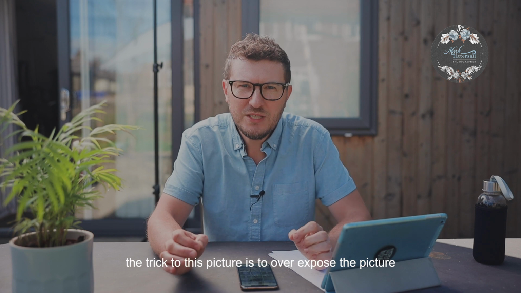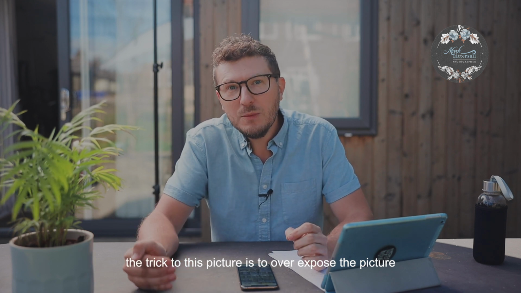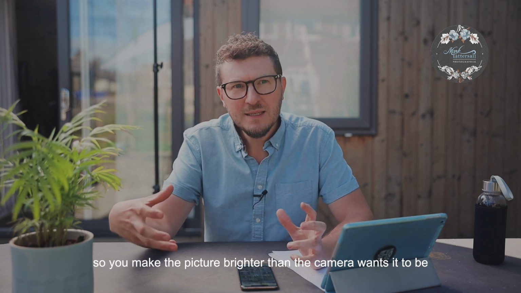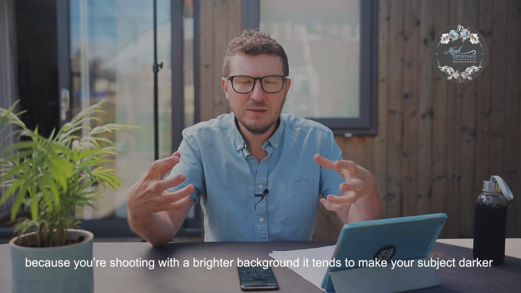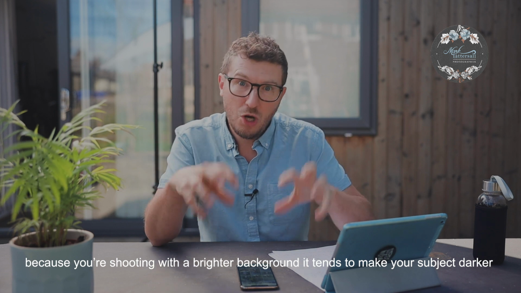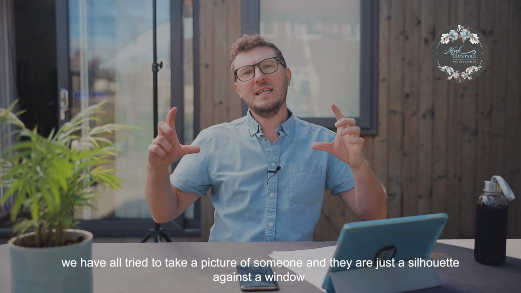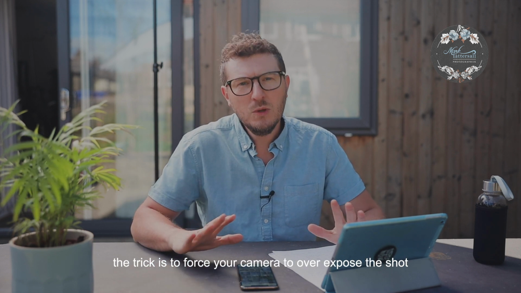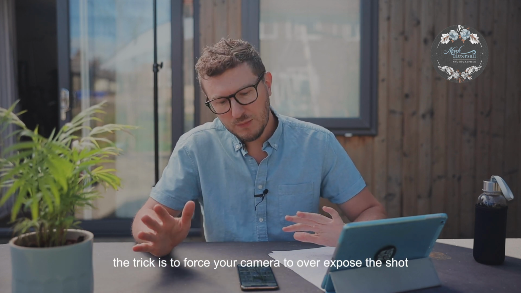The trick to this picture is you must overexpose the picture. So you make the picture brighter than the camera wants it to be. Because you're shooting with a bright background, it tends to make your subjects darker, and we've all done that where we've tried to take a picture of somebody and they're just a silhouette against a window. Well, the trick is to force your camera to overexpose the shot.